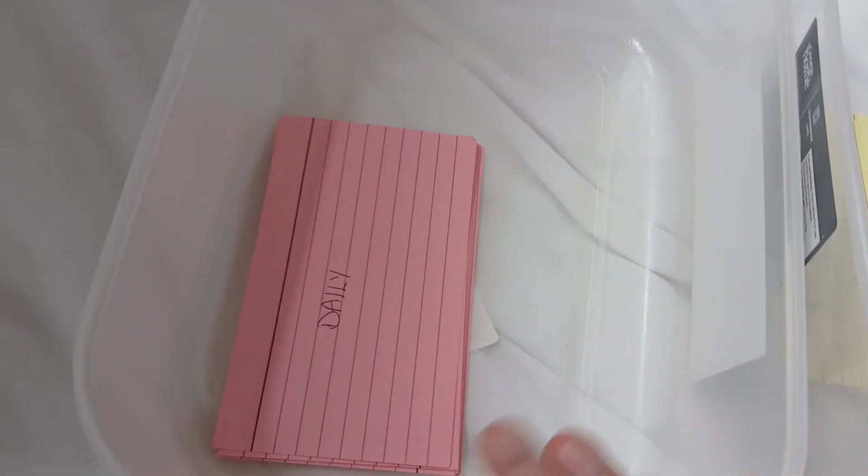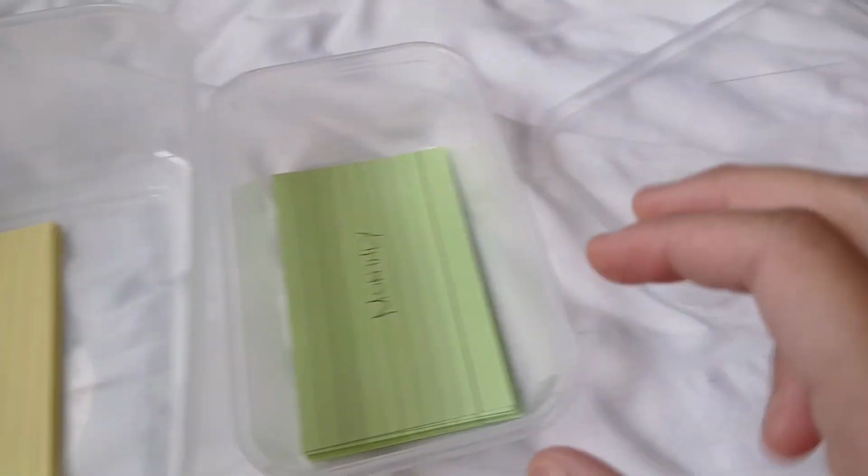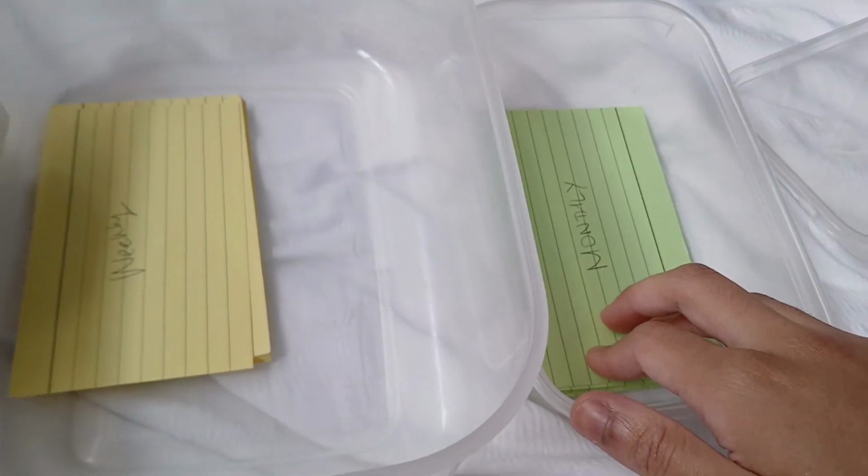In one container you're going to have your set of daily flashcards, and these are going to be flashcards that you have newly made. In another container you're going to have the weekly ones, and in another container the monthly ones. Monthly is stuff that you know really well, or stuff that you've been practicing for a while. Weekly is stuff that you haven't practiced as much.